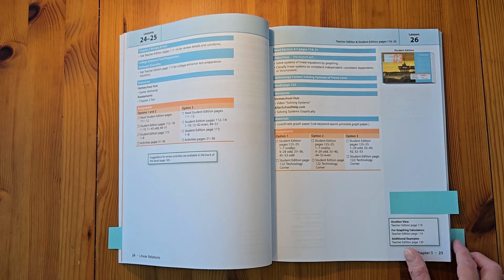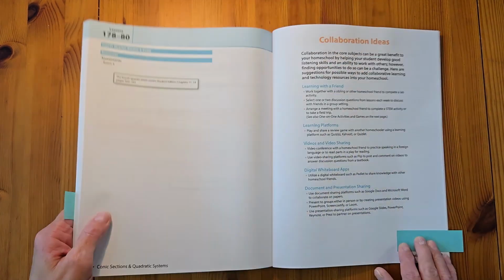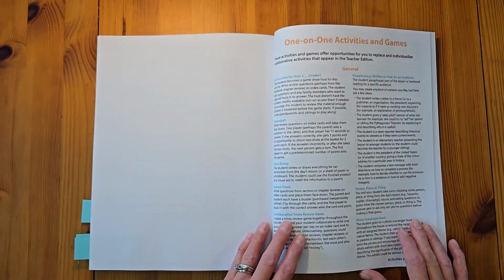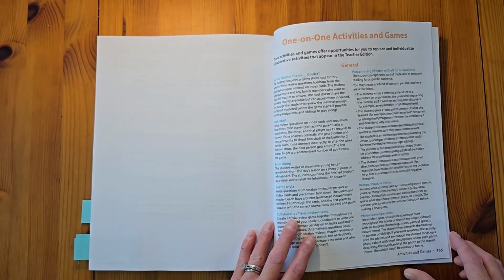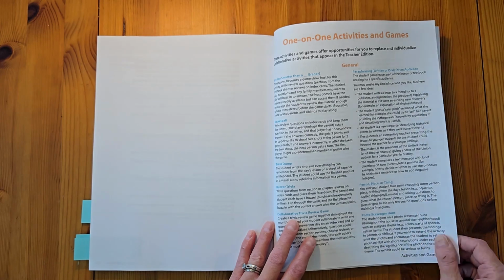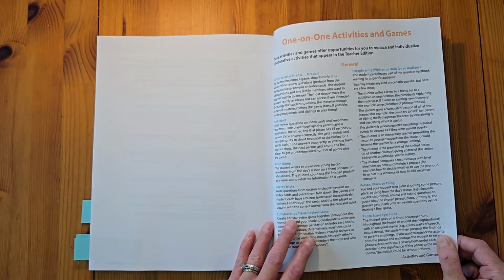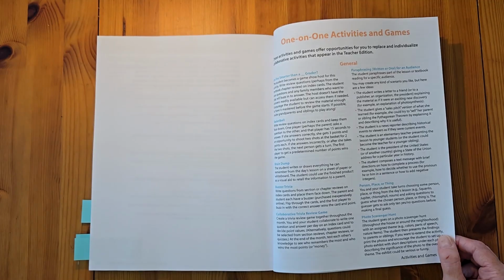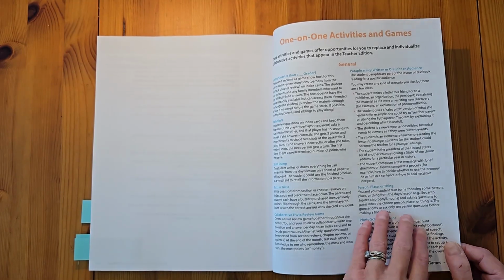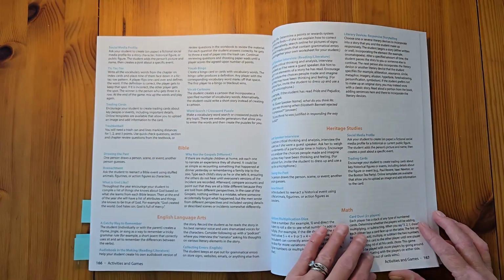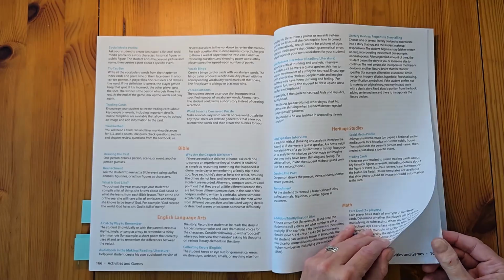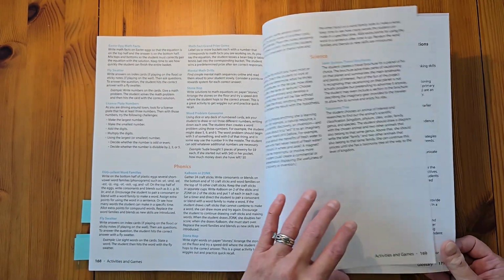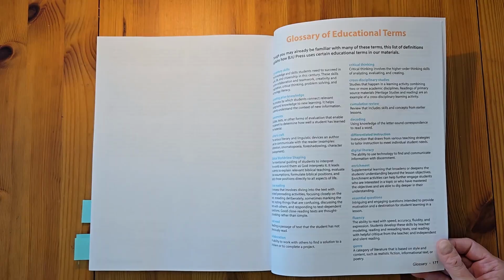At the back of this book, it's got some collaboration ideas and even some one-on-one activities and games that we can try. Since we don't have a classroom full of students, when the Teacher Edition book suggests doing something with the classroom, instead of doing those activities, we have some modifications or other games that could be used in place of those classroom activities. And these are all listed in our Teacher Edition Companion.